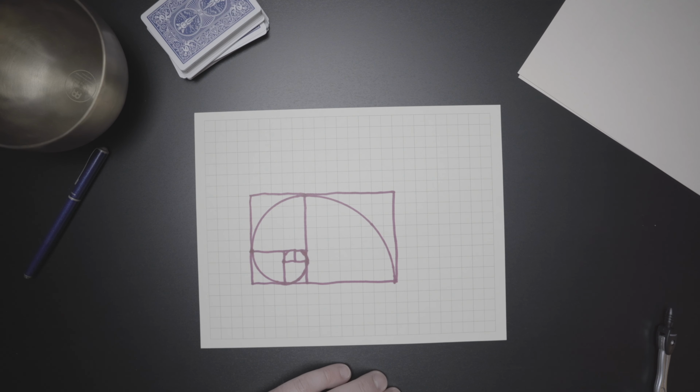The question is, as it pertains to music, did composers use these numbers to craft their works? Meaning, did they mean it?